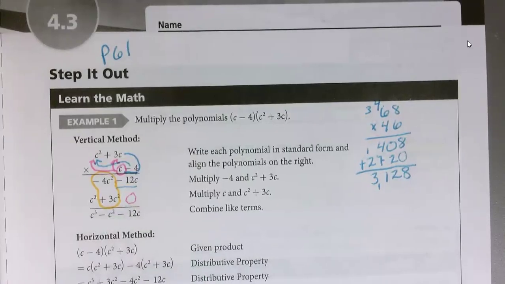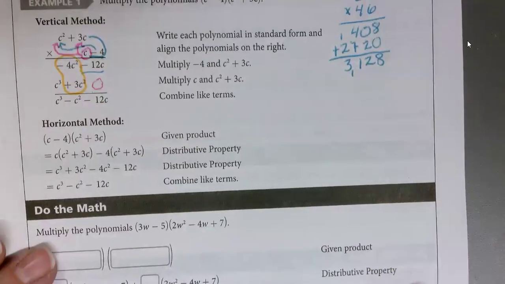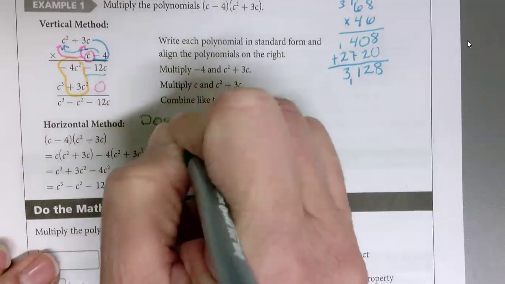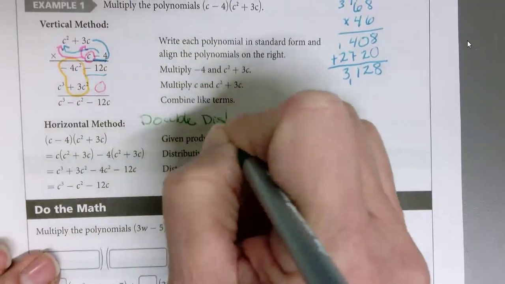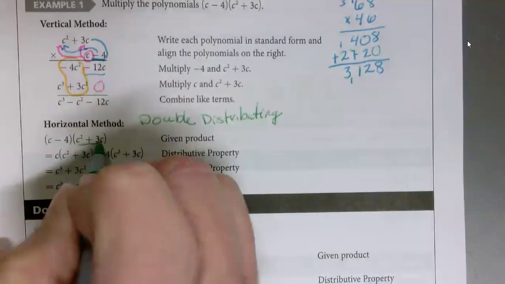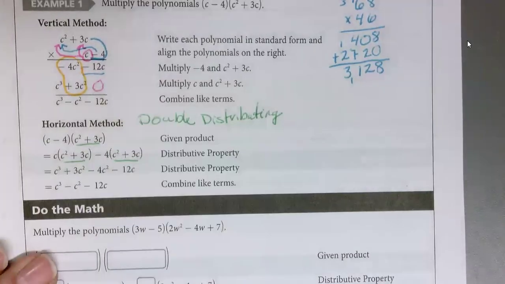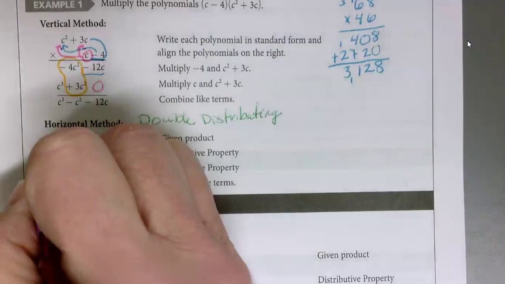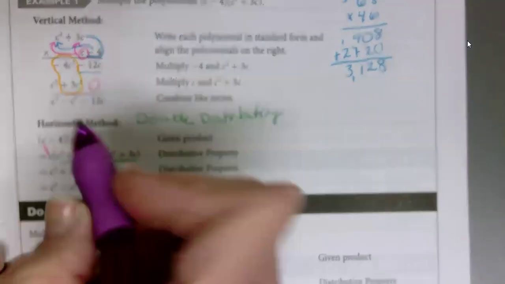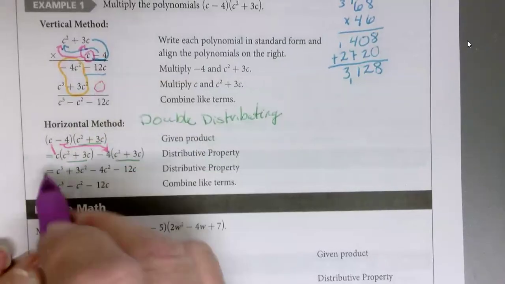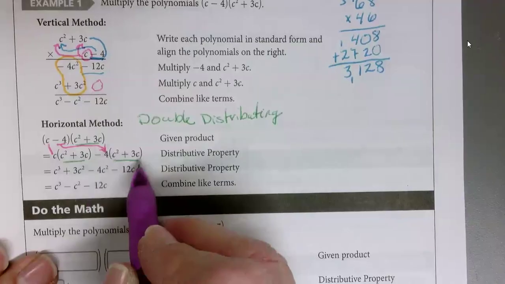All right. Well, let's go ahead and look at it in the horizontal method, right? This is the one that in our notes, I think I called it double distributing. And we have those steps written down. So they started by taking the second polynomial and writing it twice, just like we did. Then they took the first polynomial and they distributed it. They put the c in front of the first version of the second polynomial, and then they put the negative 4, don't forget the negative, next to this polynomial that they wrote the second time.